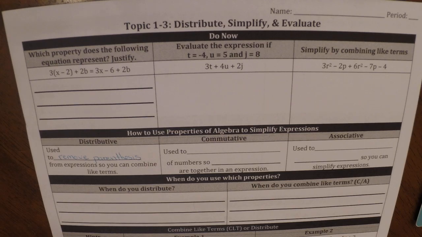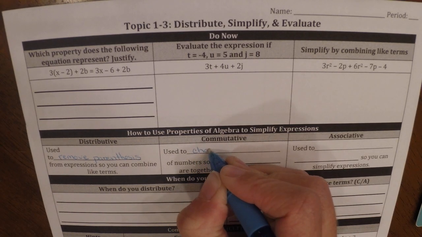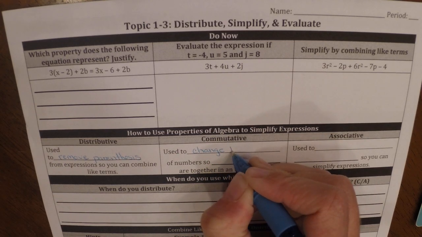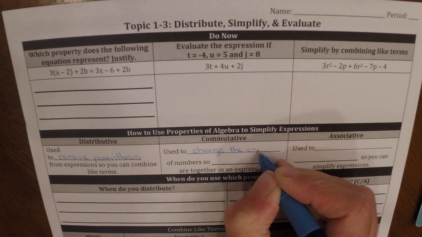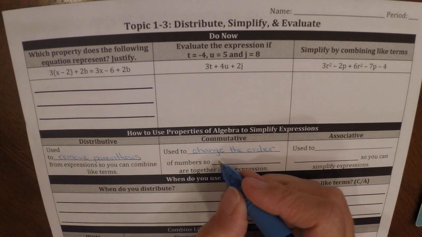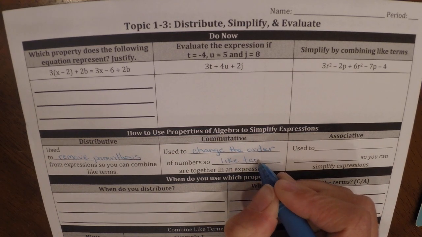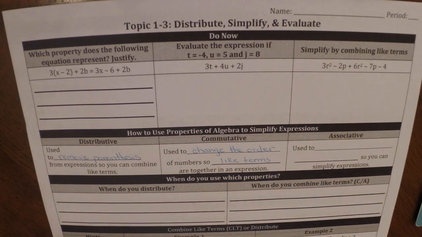The commutative property is used to change the order of numbers. So like terms are together in an expression. And again, changing the order is what we should remember about the commutative property anyways.